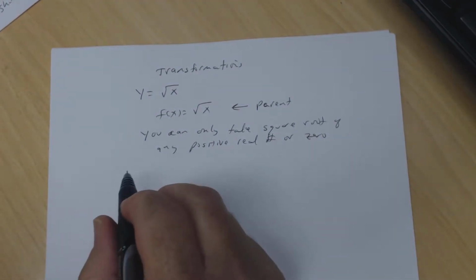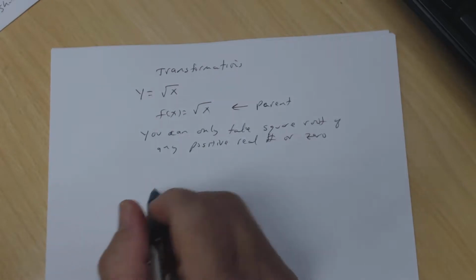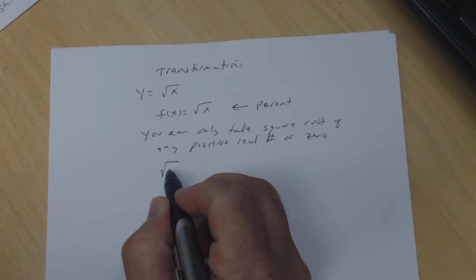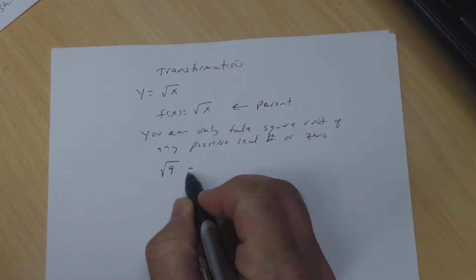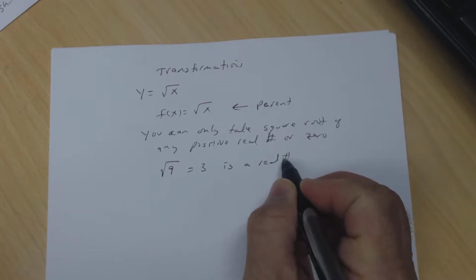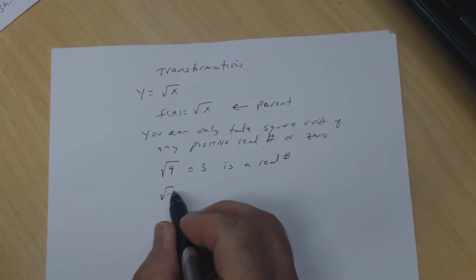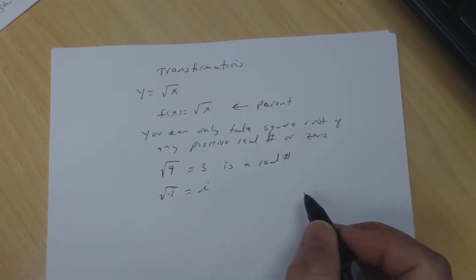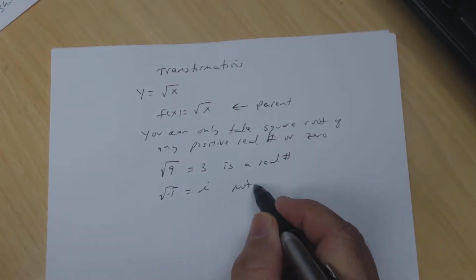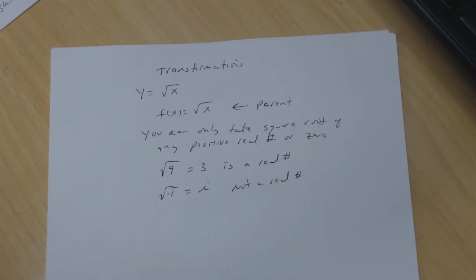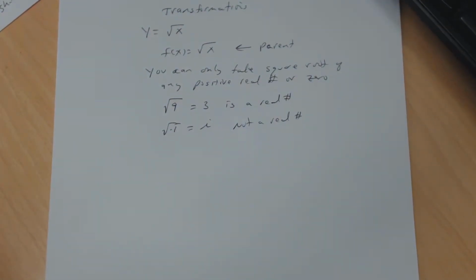We saw that in the previous course, and we saw that at the first week of school. For example, the square root of 9, which equals 3, is a real number. But the square root of negative 1 is not a real number. Remember, that's the imaginary unit. So that's not a real number, and we're graphing real numbers.